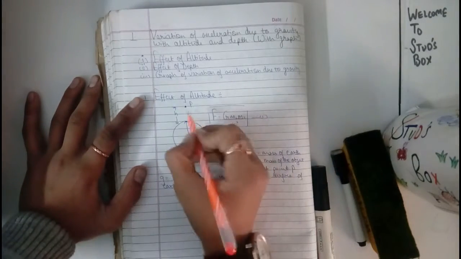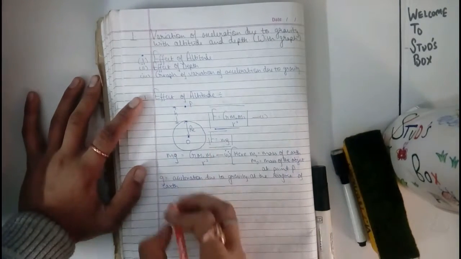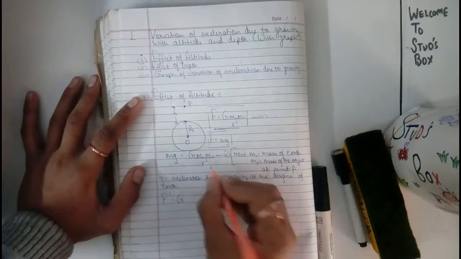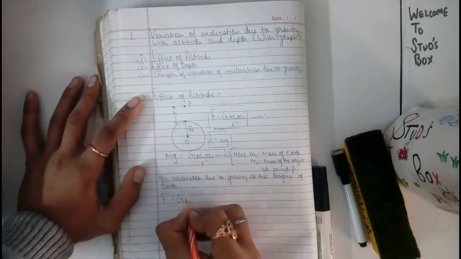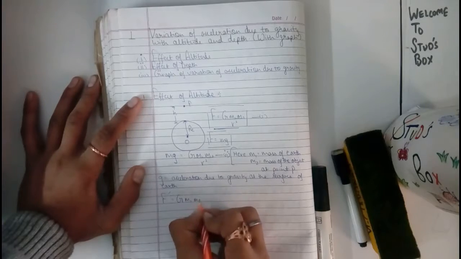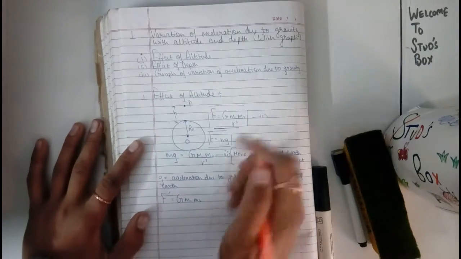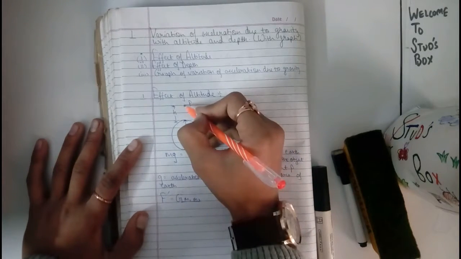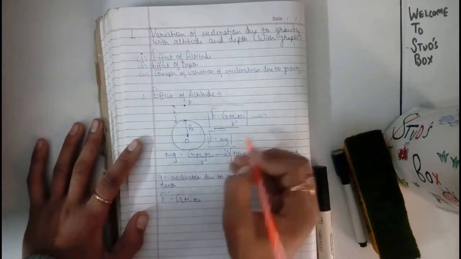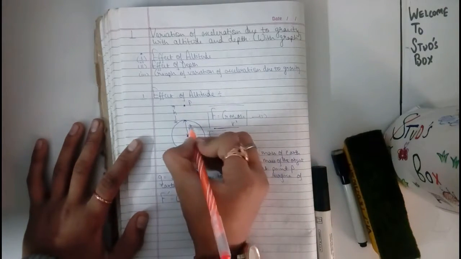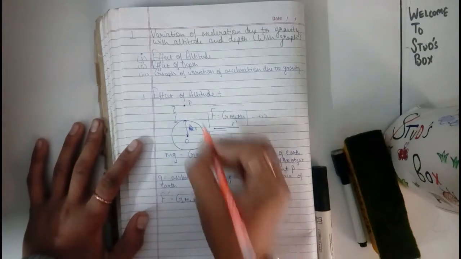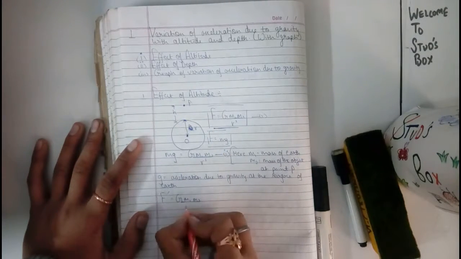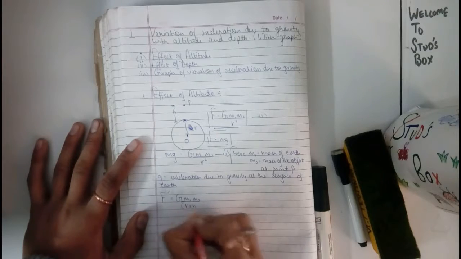Now let's take the acceleration due to gravity at point P. There F dash will be equal to G, which is the same, m1 the mass of earth, which also remains the same, and m2 also remains the same. But now the change is, instead of r square, the distance between the center of Earth and the point P. Let's take the radius of earth as R only. So the distance between point O and P is R plus h, so it will be R plus h whole square.